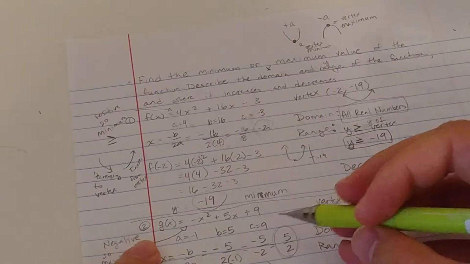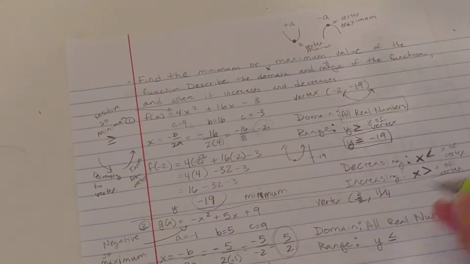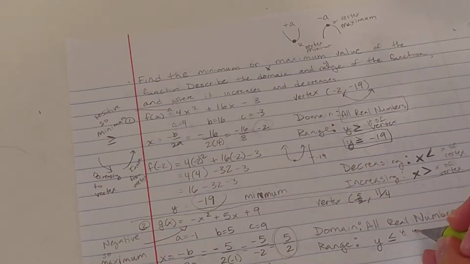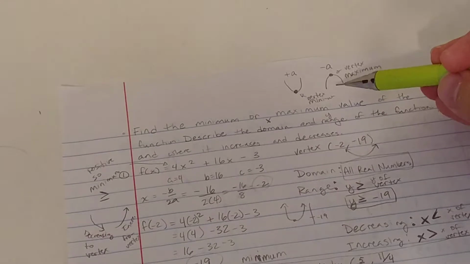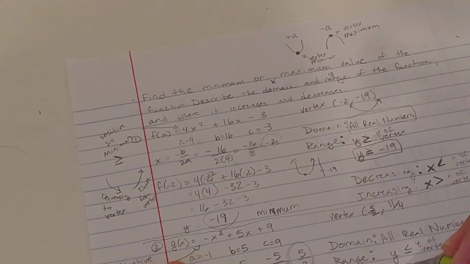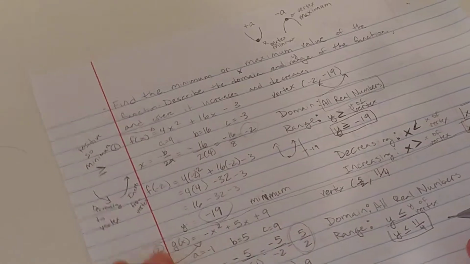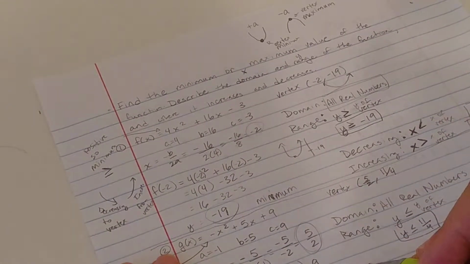When the a is negative, it's going to be y is less than or equal to the y of the vertex. Okay, and that's because it's going down. So it's all the numbers below that y. So y is less than or equal to, our y of the vertex was 11 over 4. Ta-da! And now we talk about the decreasing and increasing.